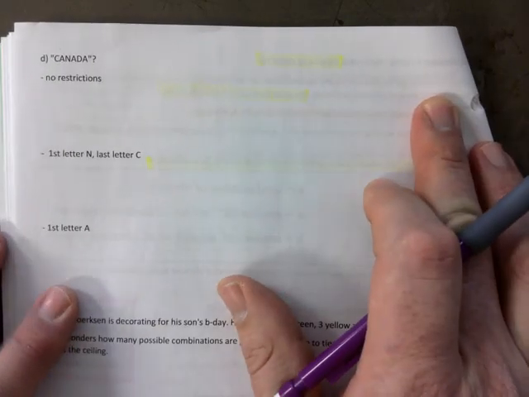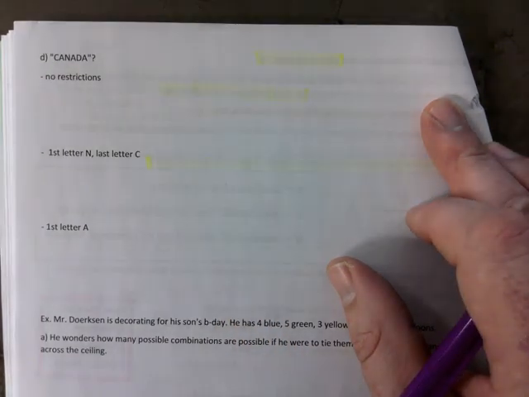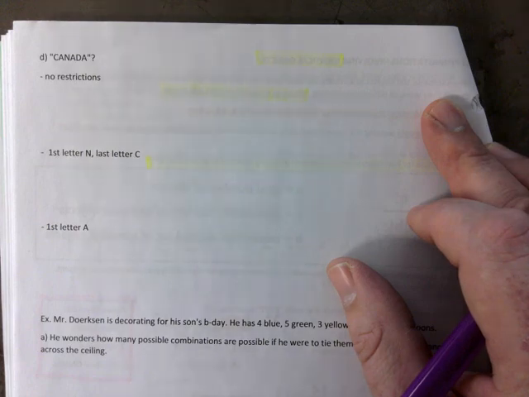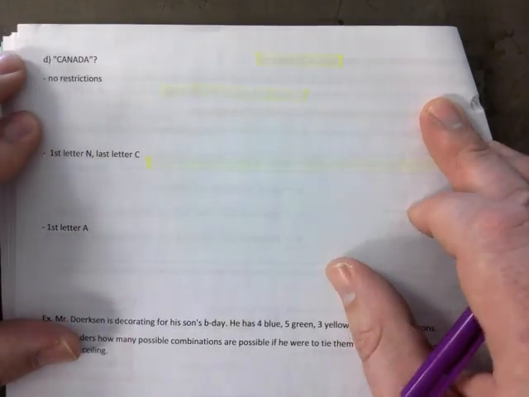Let's go to 27. I asked you to do D. I don't know if you did it. I hope you did. This is on 27. Let's see here. Just a few.